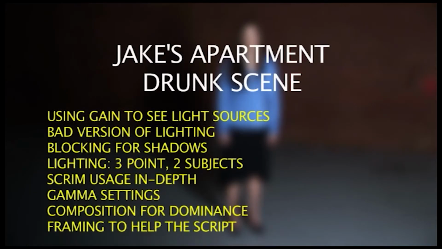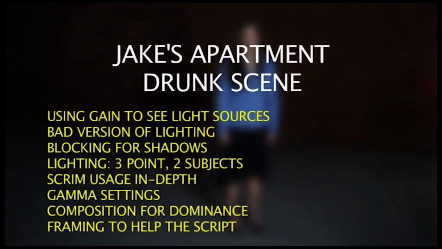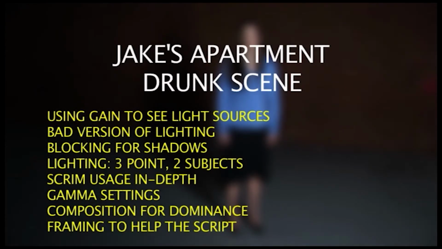Now we're going to talk about the drunk scene in Jake's apartment. This is when we get into Jake's bedroom and he's drunk and just came back from the bar. The first thing we're going to show you is what it looks like with 12 decibels of gain, a 60 watt bulb in the ceiling fan, and a 40 watt bulb in the desk lamp. You can watch the whole thing with nothing but 12 decibels of gain.